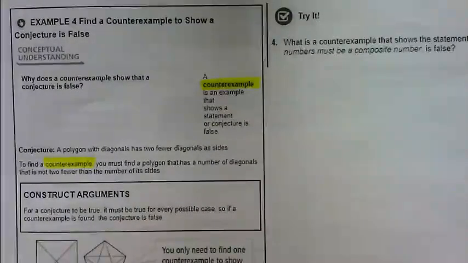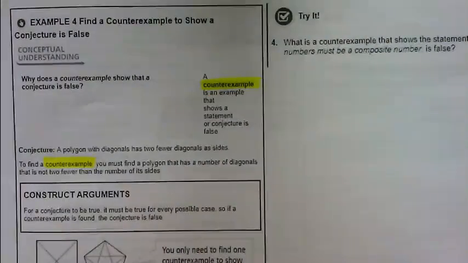So it doesn't have to be false every time. It just has to be false once in order to make the statement false, right? So if you have a bunch of examples and you have a conjecture, and it works for most of the examples, that's fine, but if you can find one counterexample, one thing that makes it false, then it's wrong. So again, a counterexample is an example that makes the statement or the conjecture false.